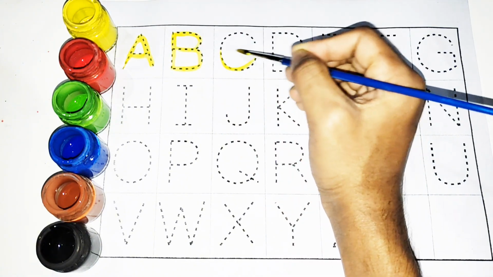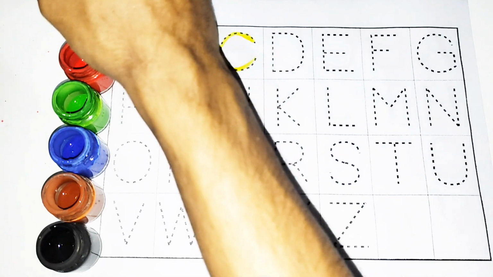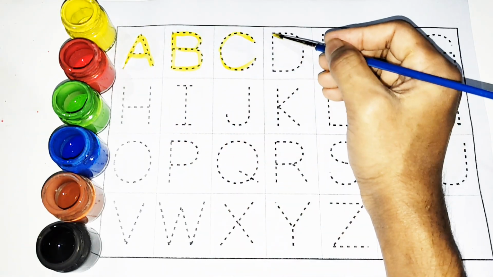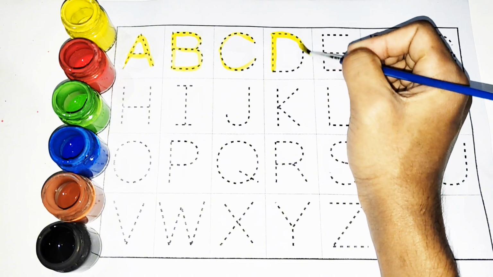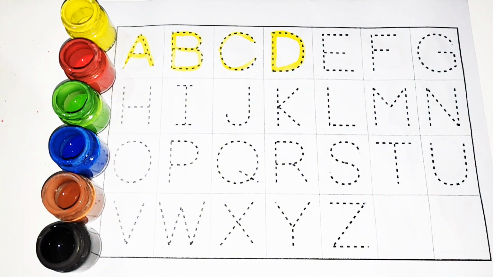Now we draw C. C for cat, C for cow. The next one is D. Now we draw D. D for doll, D for dog. The next one is E.